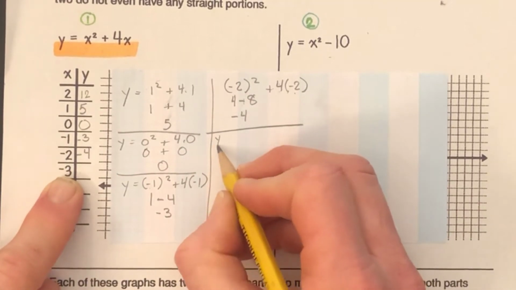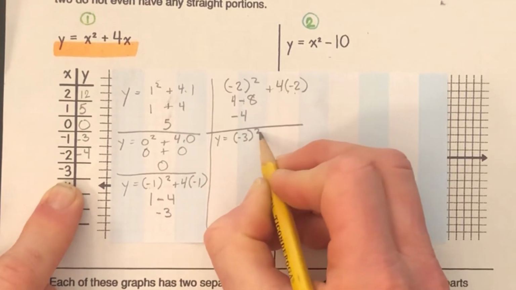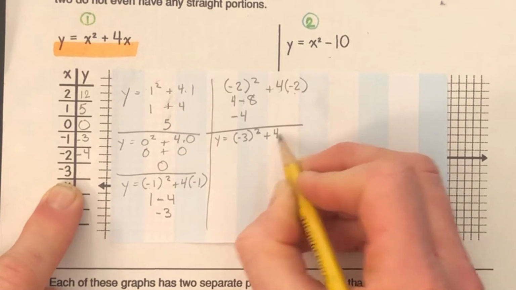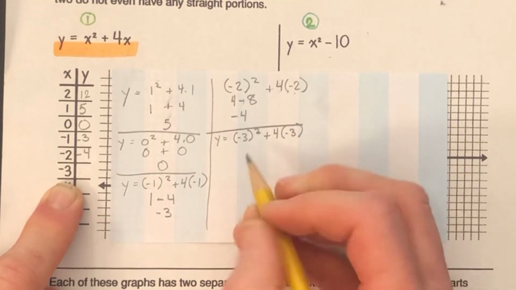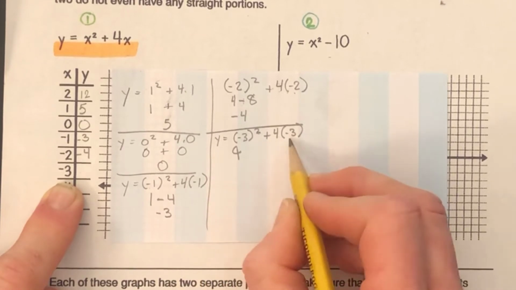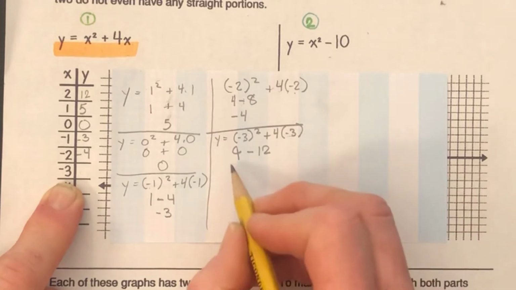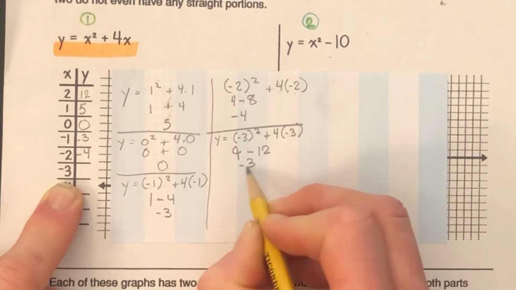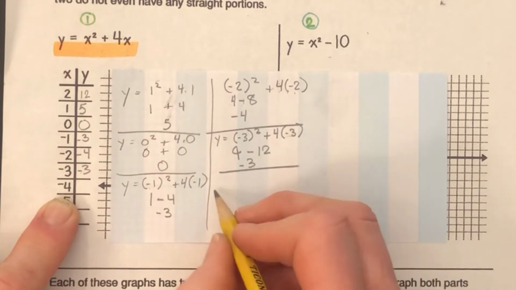Then we've got y equals negative 3 squared plus 4 times negative 3. That is 9. That's negative 12. So then we have negative 3. Negative 4, okay.